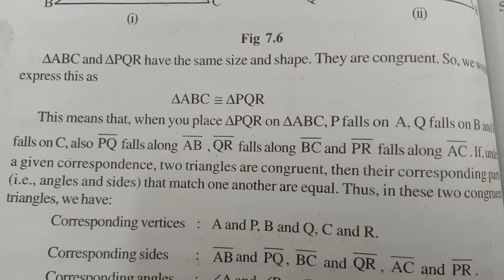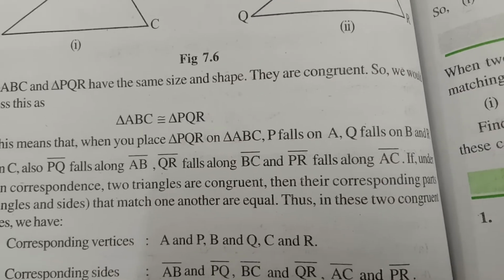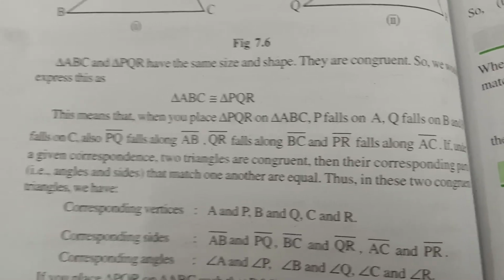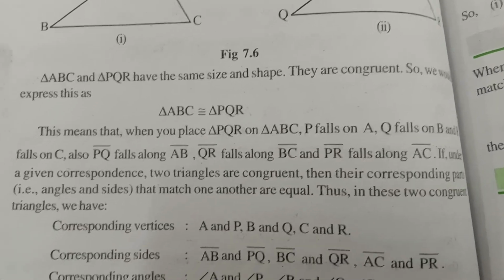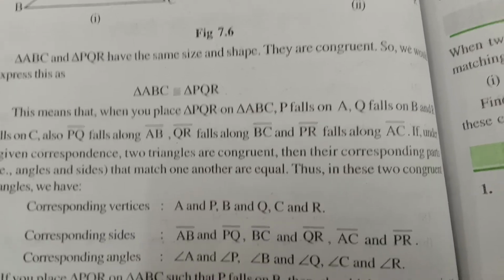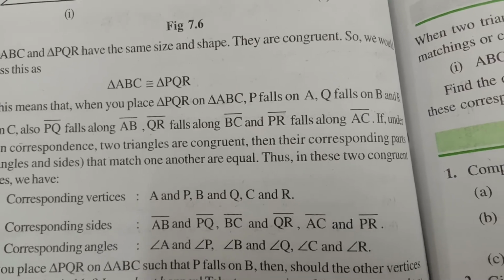This means that when you place triangle PQR on triangle ABC, P falls on A, Q falls on B and R falls on C. Also PQ falls along AB, QR falls along BC and PR falls along AC.